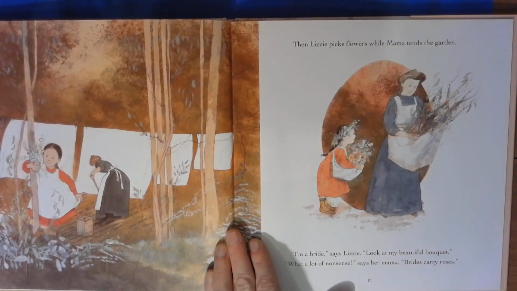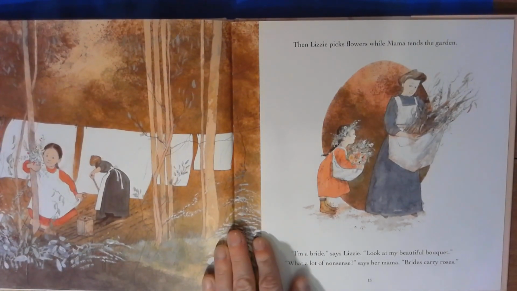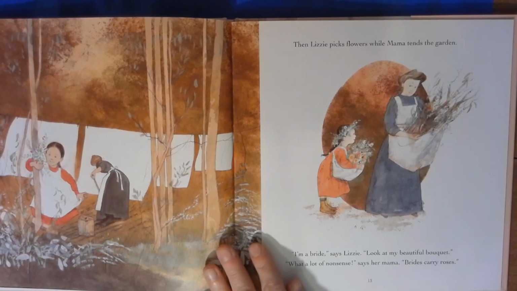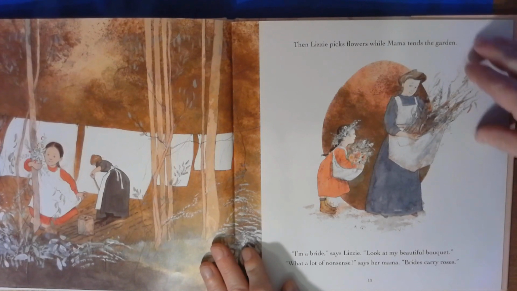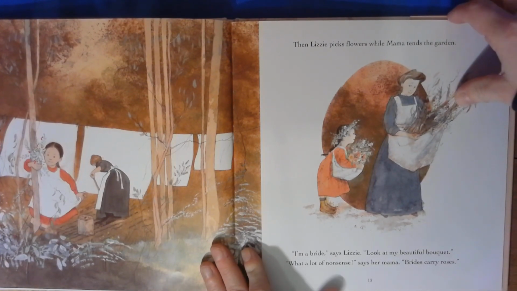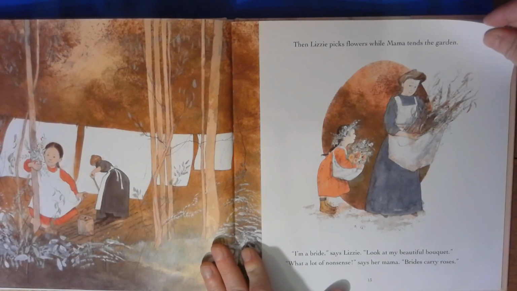When Lizzy picks flowers while Mama tends the garden, "I'm a bride," says Lizzy. "Look at my beautiful bouquet." "What a lot of nonsense," says her mama. "Brides carry roses."